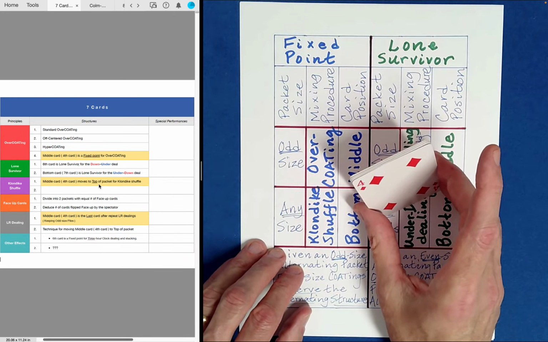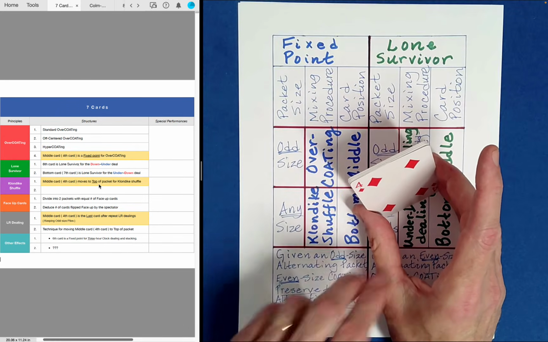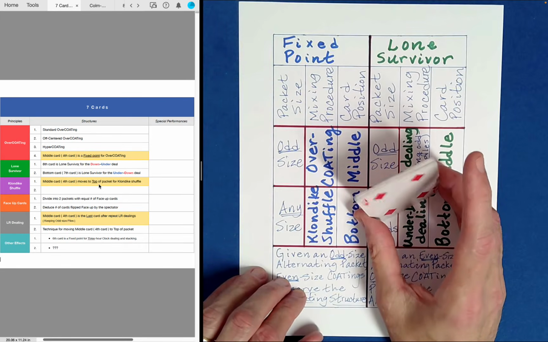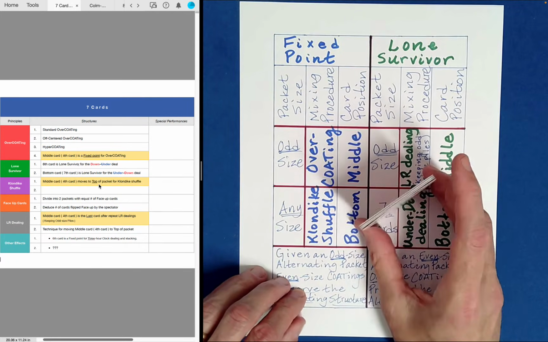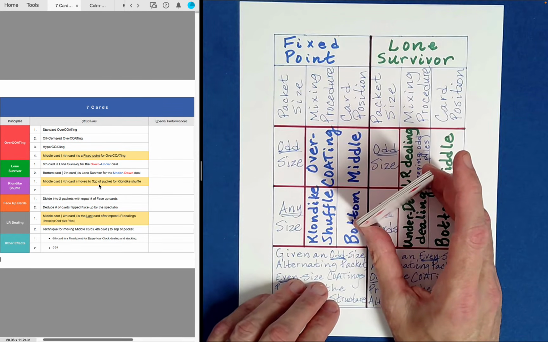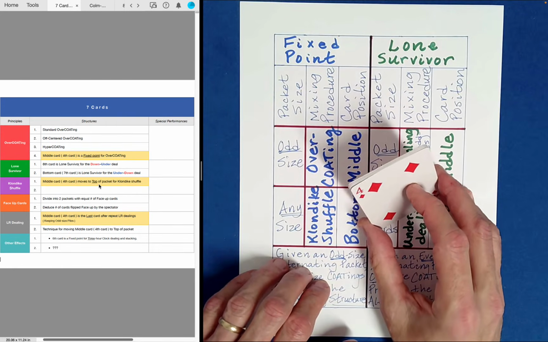Just tap it as if you're straightening it up. I don't know if you can see what I can see, but I can see fairly well what the bottom card is. From this angle, it doesn't really look like any shenanigans are taking place. So you just tap that and glance and just notice and then turn away as if you weren't paying attention to anything. Well, you know the identity of the bottom card.